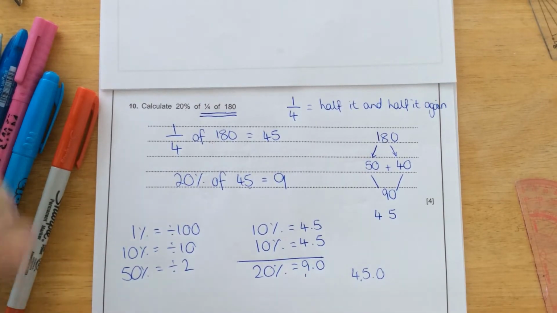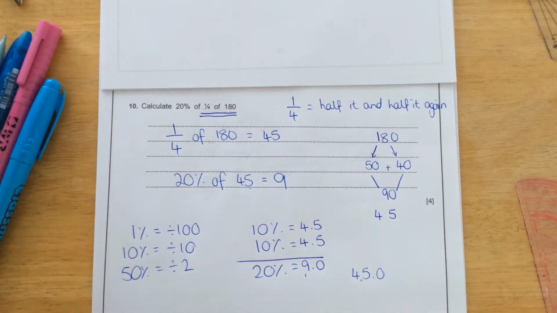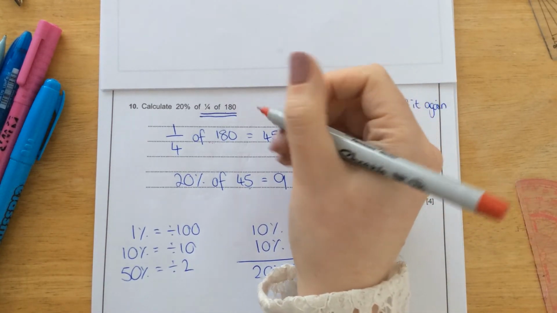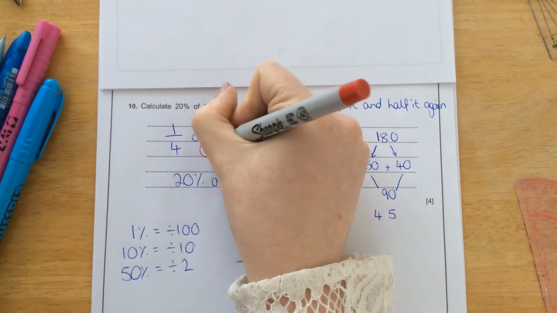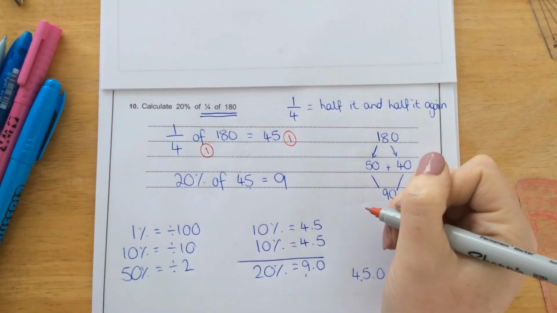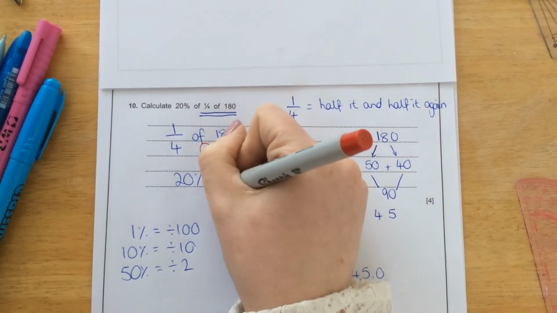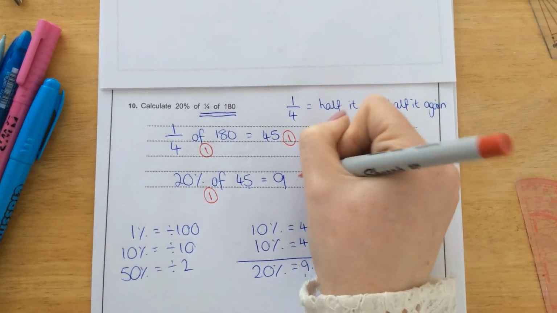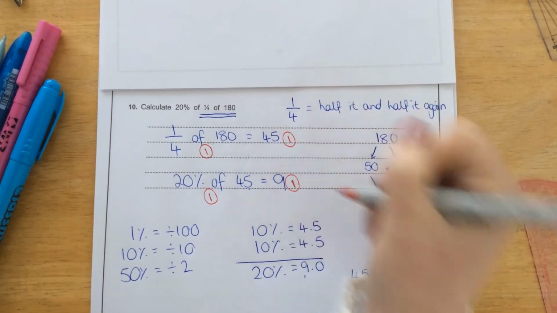That's a 4-mark question. The examiner will give you 1 mark if you have 1 quarter of 180, and then 1 mark for your accuracy of 45, and then they'll give you 1 mark if you said 20% of 45, and 1 mark for your final answer of 9.